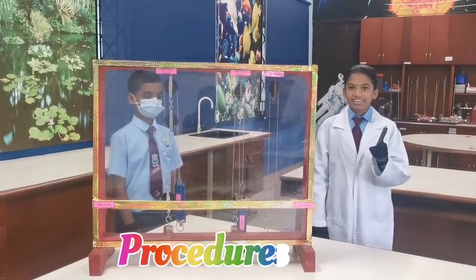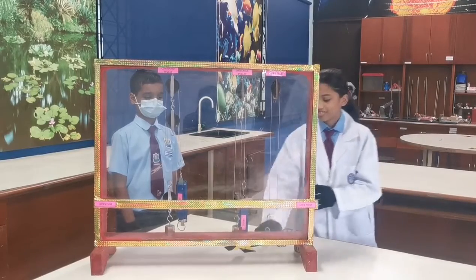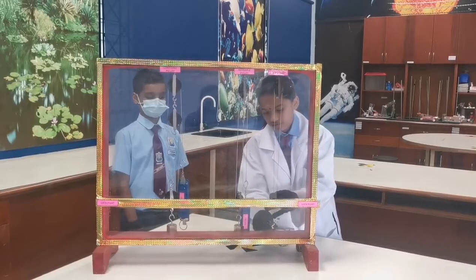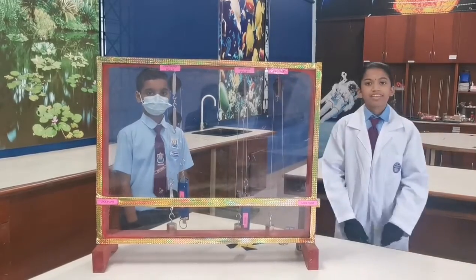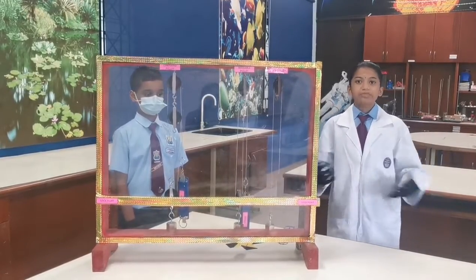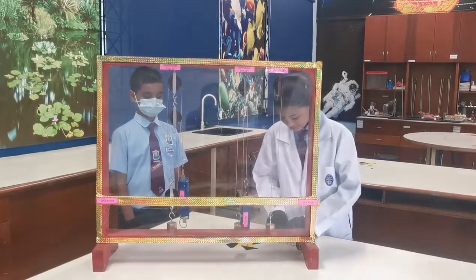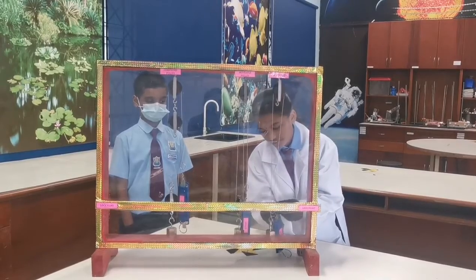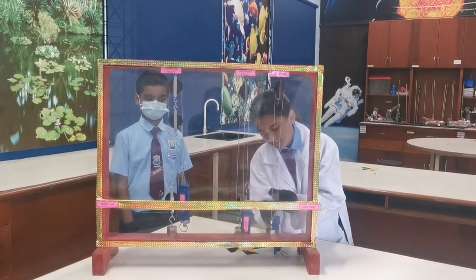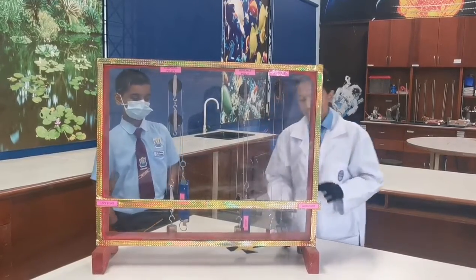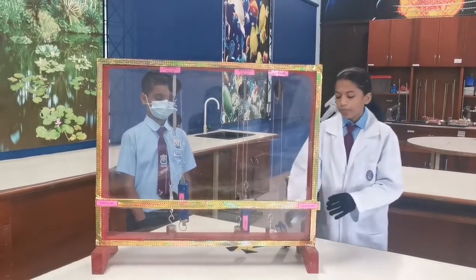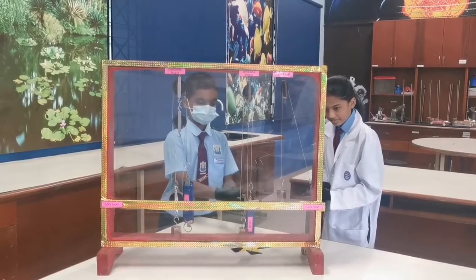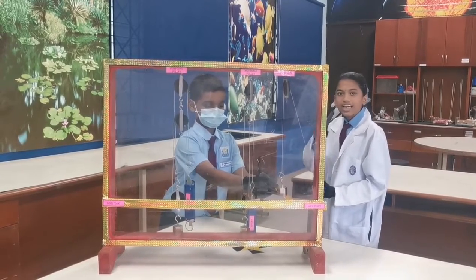Procedures. Step 1. Handle the load. Step 2. Hook the spring balance. Step 3. Pull the spring balance until the lock corner. Step 4.